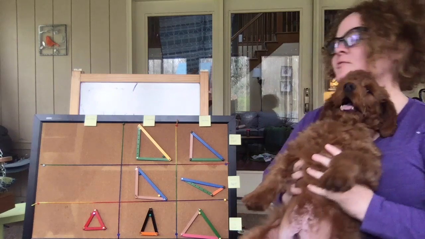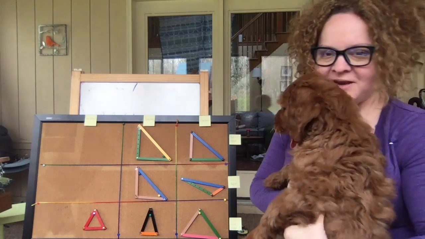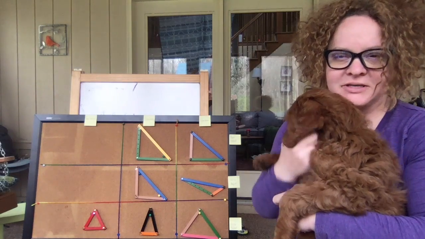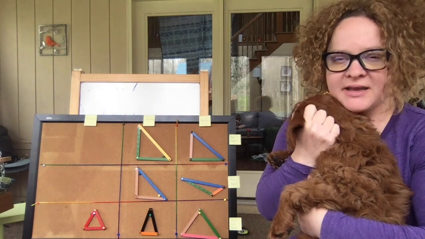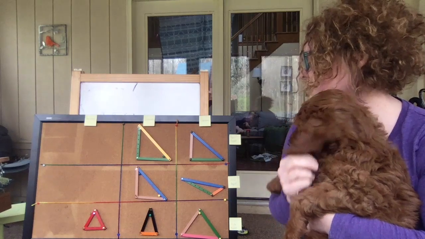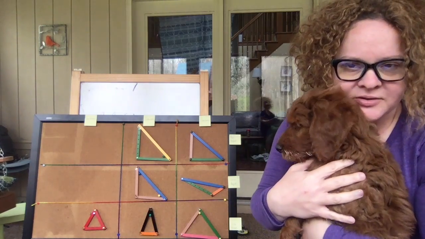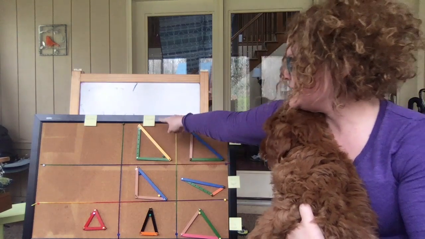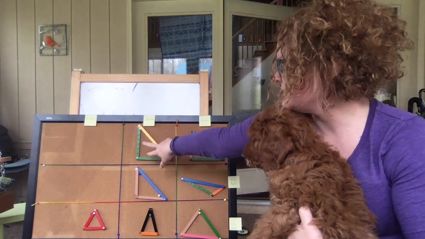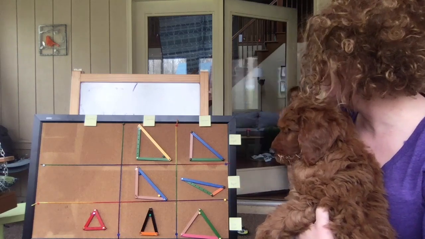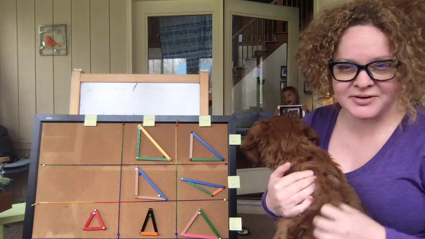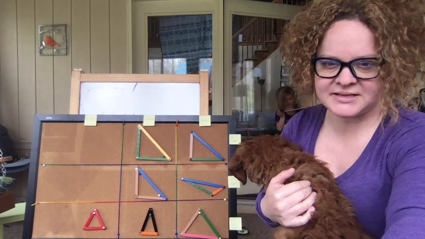So, we have really looked at triangles a lot the last couple of weeks. We've looked at triangles by their sides. So, we've looked at equilateral triangles, triangles that have three equal sides, isosceles triangles, triangles that have two equal sides. And then we looked at scalene triangles, triangles that don't have any equal sides.